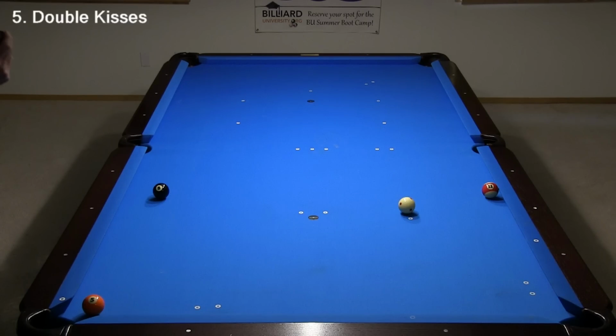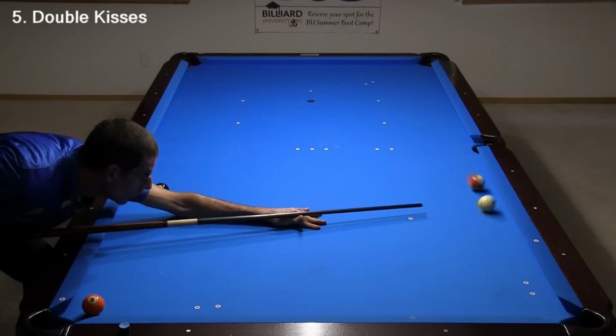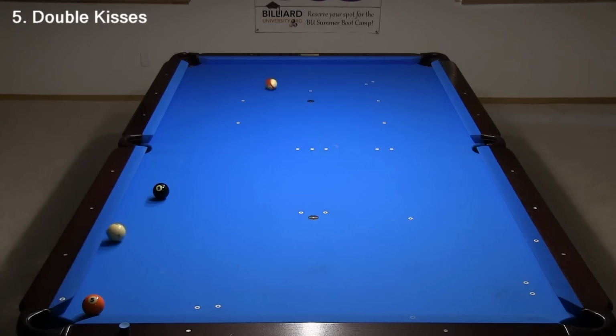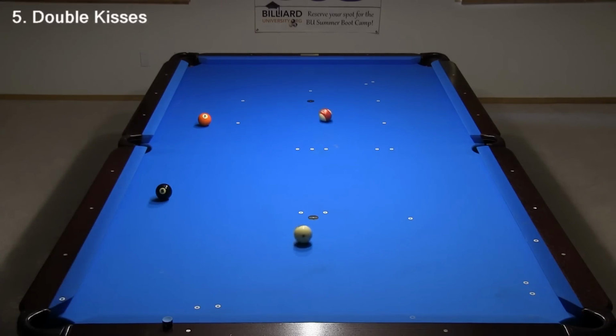But sometimes you can use a double kiss to your advantage. Here's a good example where a clean bank sends the cue ball flying. Even if I had made that, I would not have a good shot at the 8. By hitting the object ball fairly full instead, I can control the cue ball and double kiss the 11 toward the corner. Obviously, you need to practice shots like this to develop a feel for how to aim and hit the shot, but that's what practice is for.